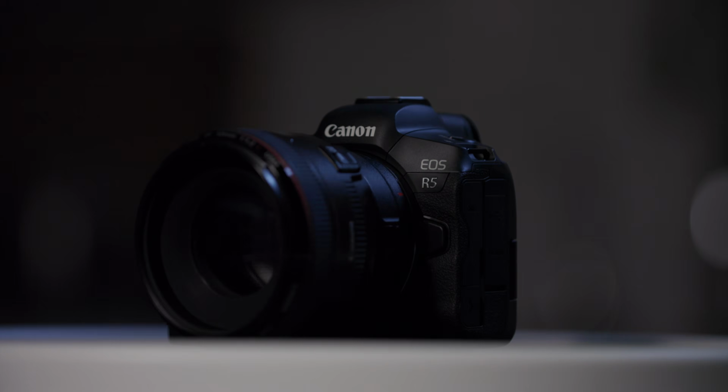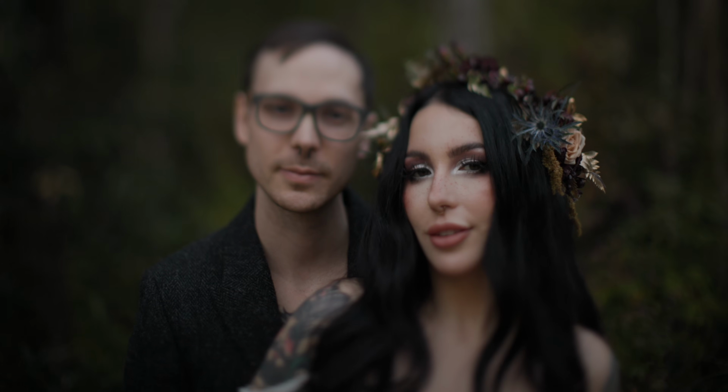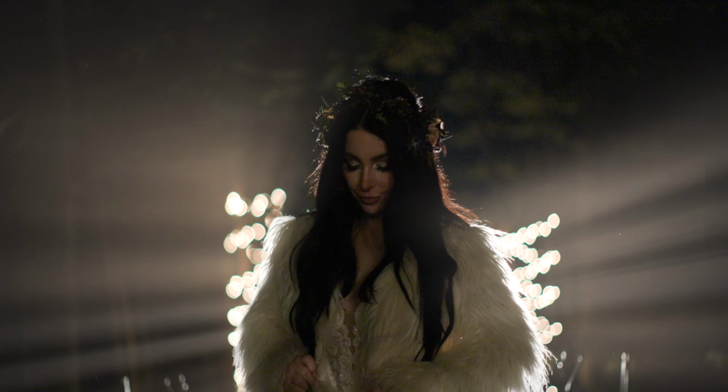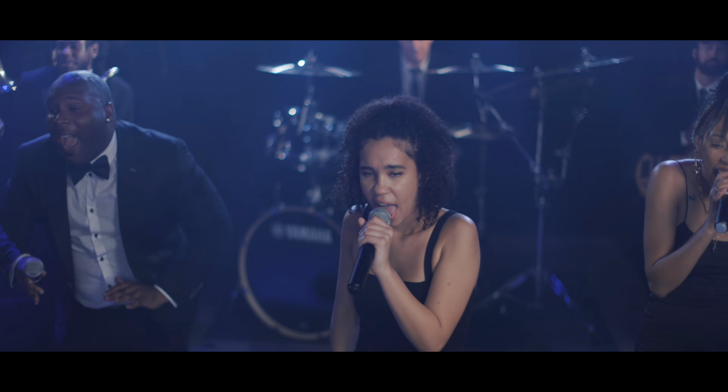I've been shooting video with the Canon R5 for a few months now. While it's not perfect, it can create a pretty great image. So today I'm going to show you 6 key settings to help you get the most out of video mode on the R5.